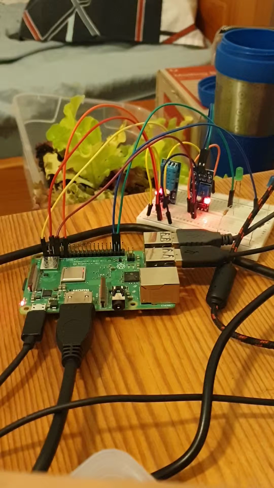So whenever the YL69 or the soil moisture changes, it would warn the user that it needs water because the soil is dry. So basically that's the only thing that adds up there.